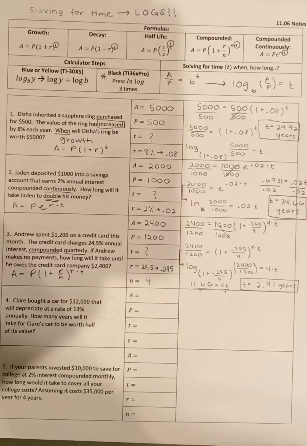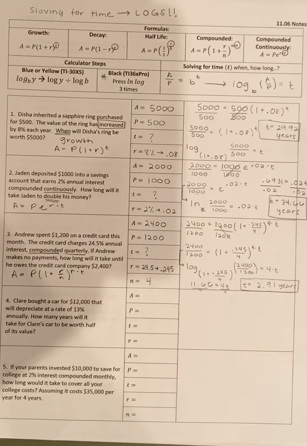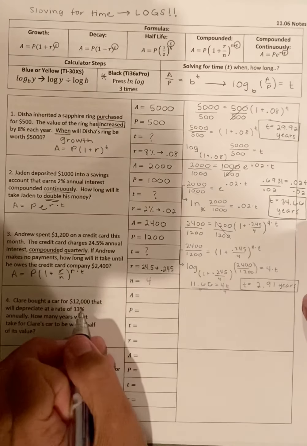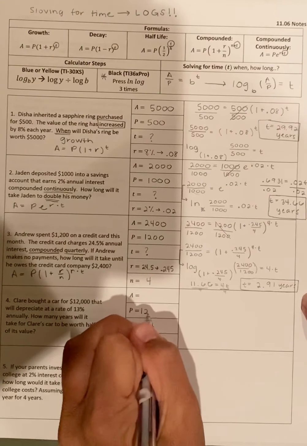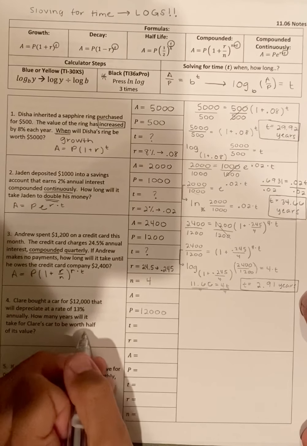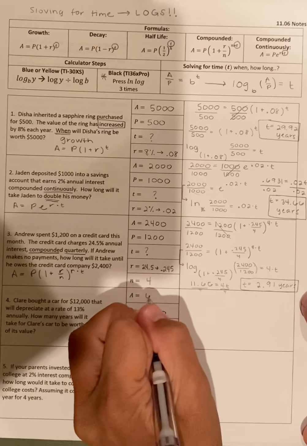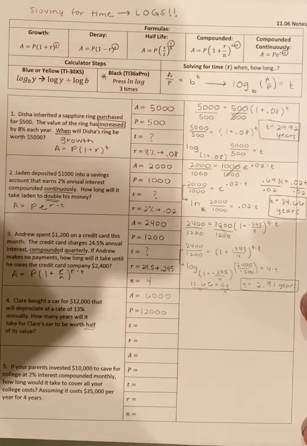All right, 2 more. Claire bought a car for $12,000 that will depreciate at a rate of 13% annually. How many years will it take for Claire's car to be worth half of its value? So she buys the car originally for $12,000. It's going to eventually be worth half of the value, so cutting that in half is $6,000 at the end.